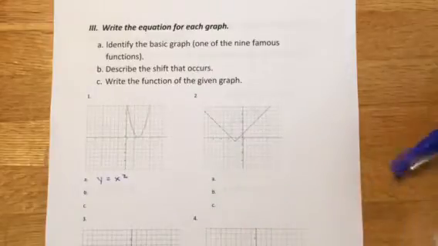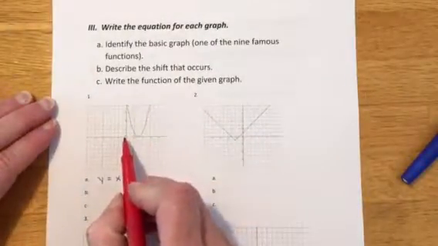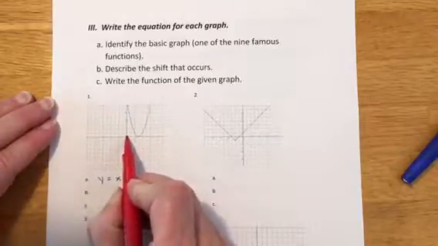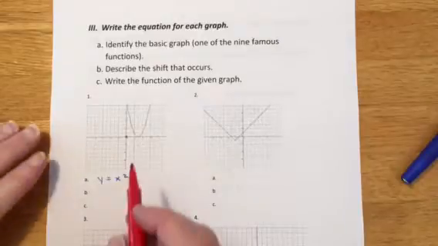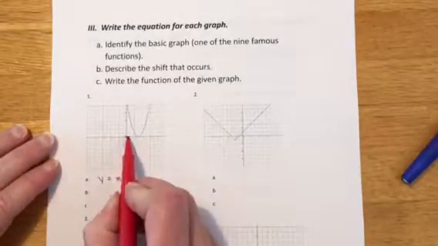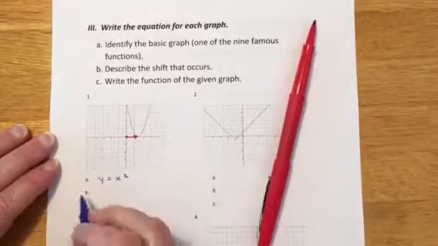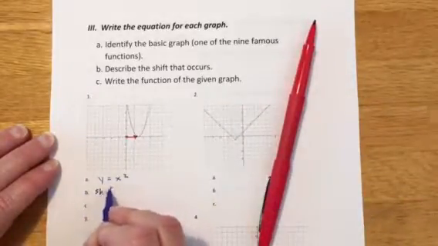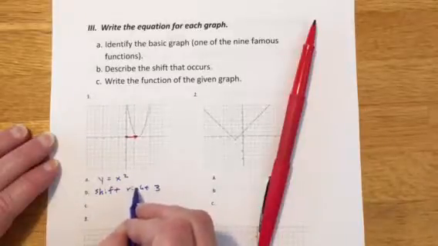Okay. Now we have to describe the shift. Well, we know that the squaring function started with the vertex here at the origin. That vertex has clearly moved to the right. The numbers are a little bit too small to read here, but you could look on your own sheet. And it moves 3 places to the right. So this is a shift right 3 units.